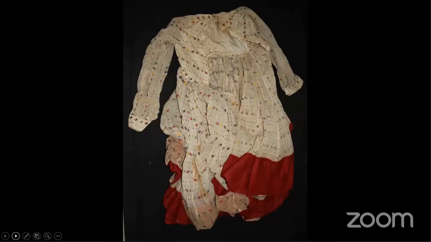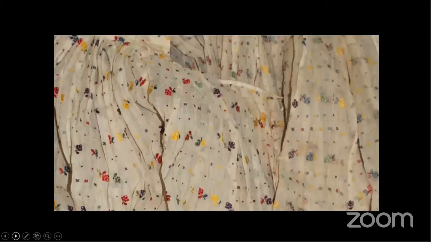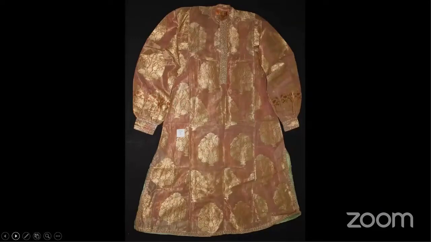In this top, very minute and detailed embroidery work of flowers is done. A cotton base is used. This is another type of Kinkhabi work in the wearing appearance.